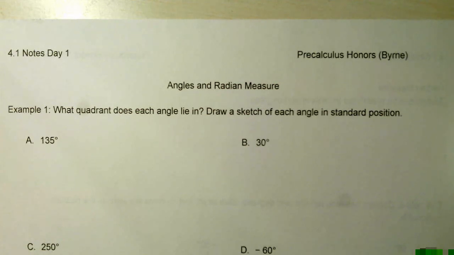Hi guys, today we are going to be starting chapter 4. And chapter 4 is on trigonometric functions. Trigonometry means the study of triangles. So it's going to seem a little strange that a lot of what we're going to be talking about today is going to look like circles. But we'll talk about how that relates to trigonometry later.